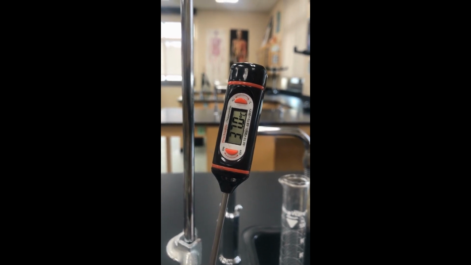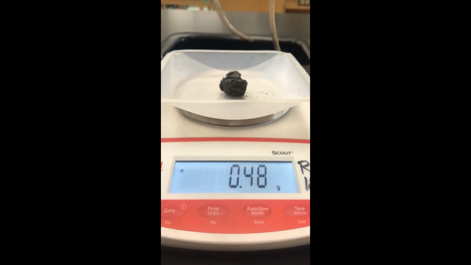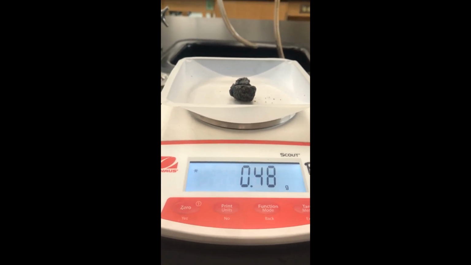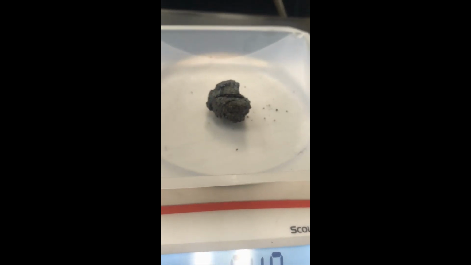And it seems like it's holding, so we'll put 37 as our final temp for the marshmallow. And for the final mass of our marshmallow, looks like 0.48 grams for that, again, charred remains of the marshmallow.